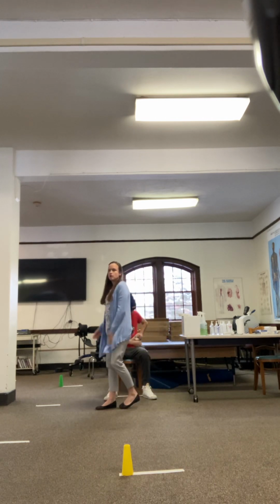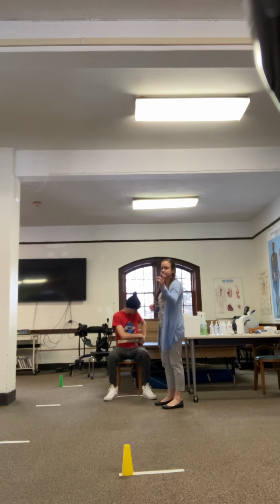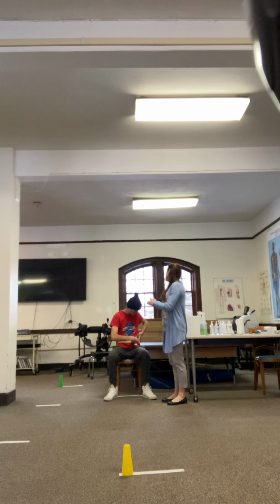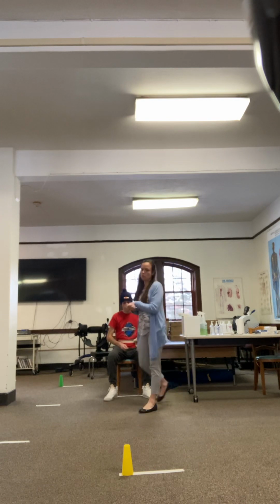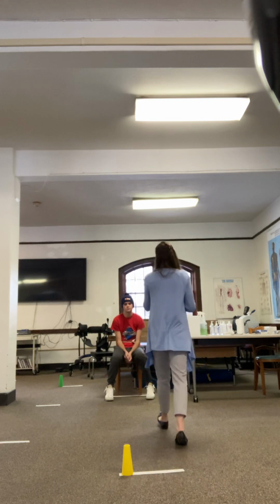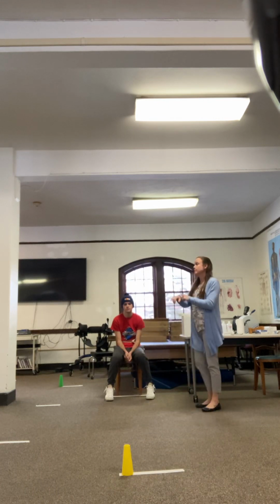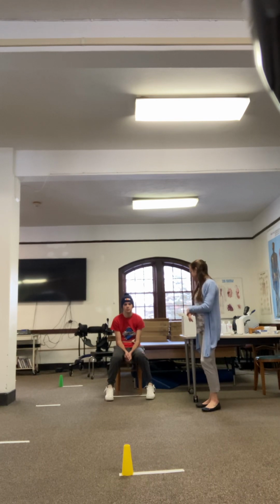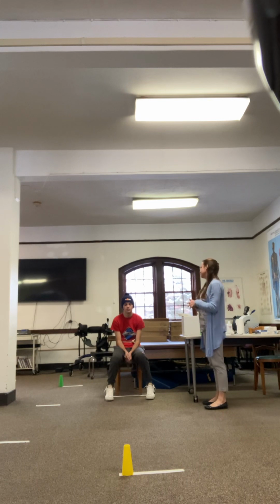I would use my phone, but since that's recording, or my watch, and I didn't wear one today. When I say go, you're going to stand up. You're going to walk as quickly as possible to the cone, go around the cone, go back, sit down. I will start my timer when you stand up. I will stop my timer when you sit down. Walking as quickly as you can. Not running.